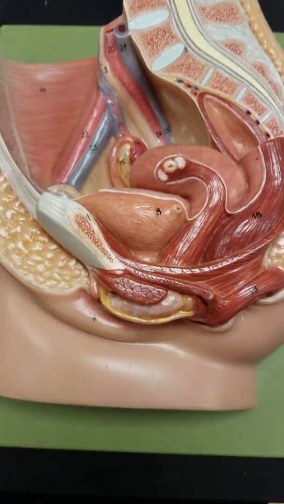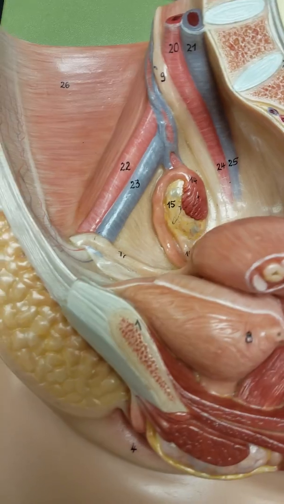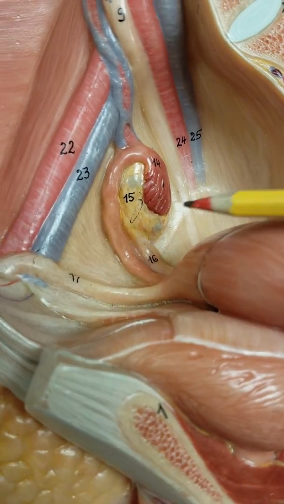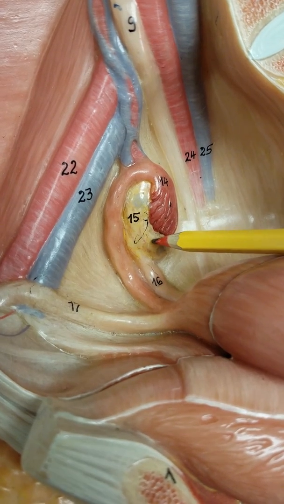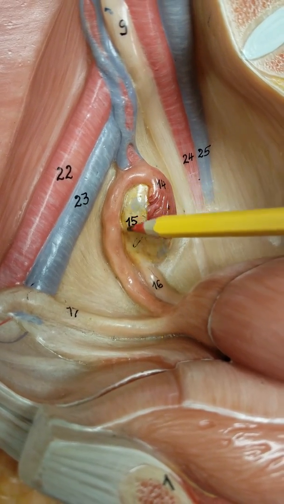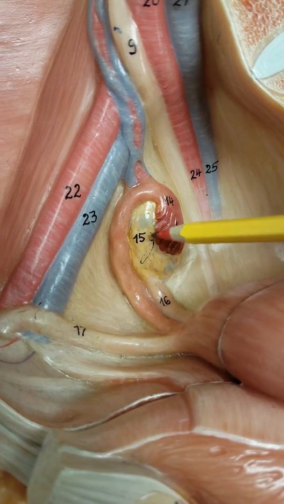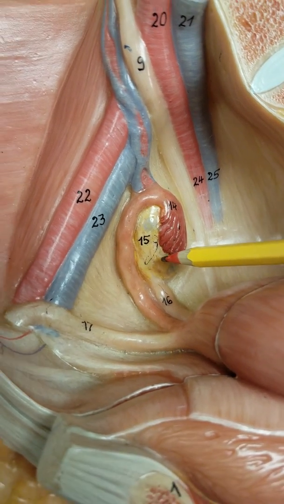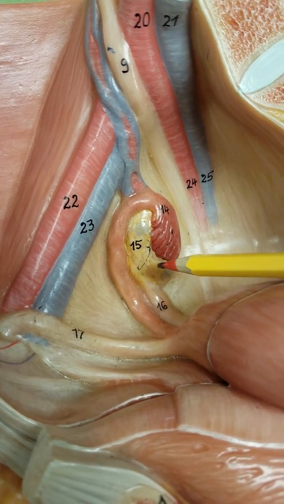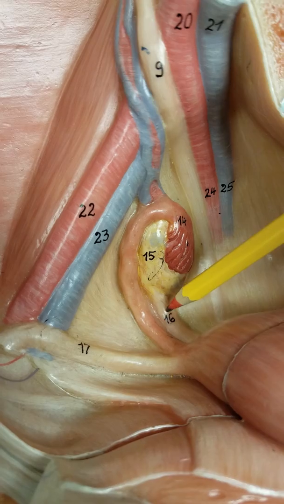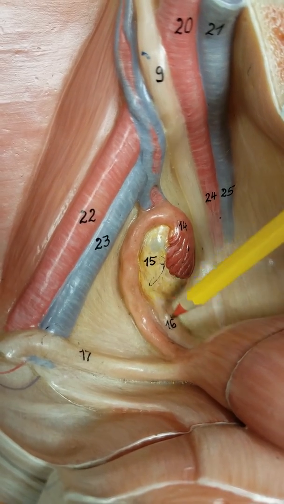Okay, so looking at the female reproductive anatomy, we're going to start with the ovary. The ovary is located up here against the posterior pelvic wall. All right, so there's the ovary. The ovary helps to secrete estrogen and progesterone, and it also releases the oocytes. Now, holding the ovary in place, we have this ovarian ligament, which goes from the ovary to the uterus.